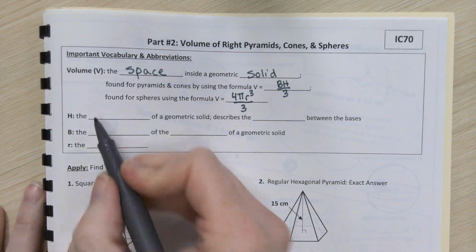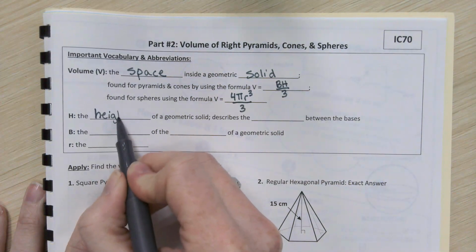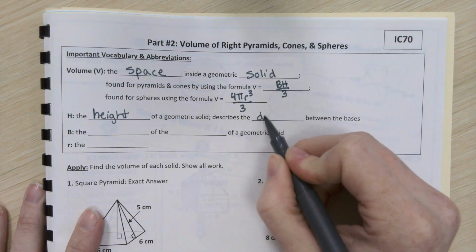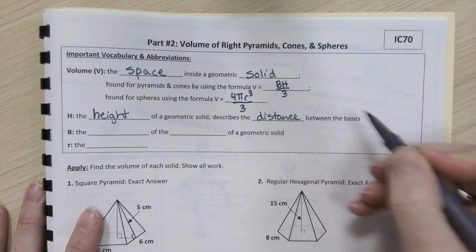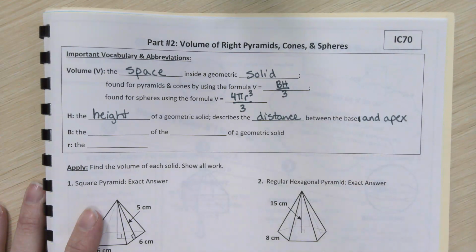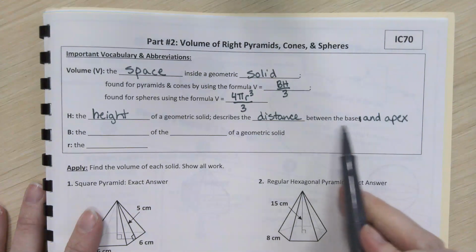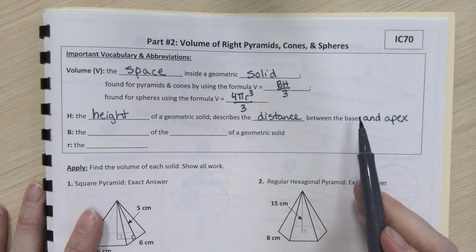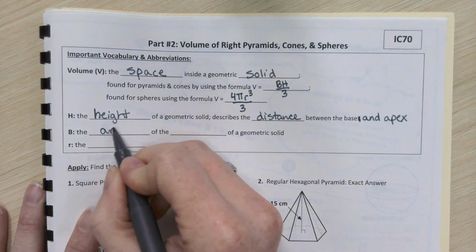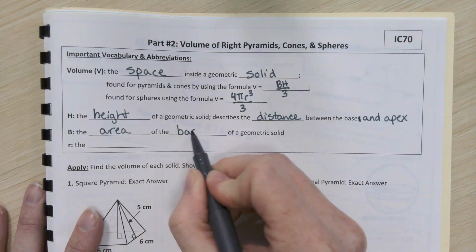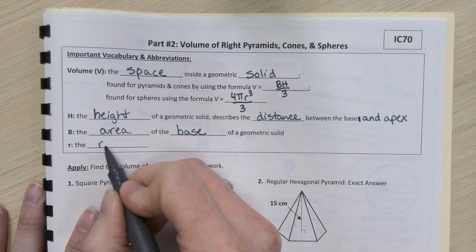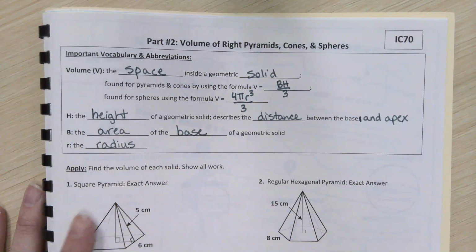A couple of reminders. Capital H still represents the height of the geometric solid. So for these solids, that's going to be the distance, instead of being between the bases, between the base and the apex. If we were in a prism or a cylinder, it would be between the two bases. But for these solids, between the one base and then the apex. Capital B still represents the area of the base of the geometric solid, and then R shows up in the sphere formula. That's going to be the radius still.